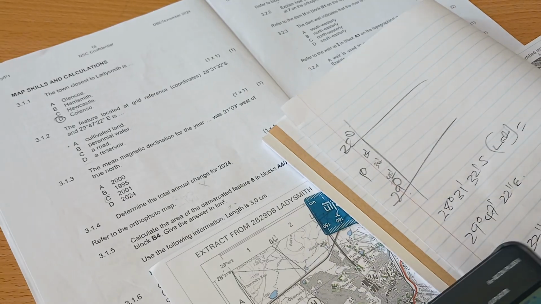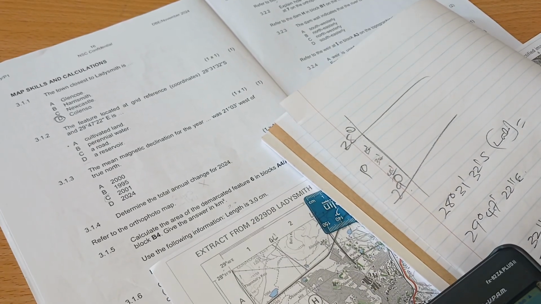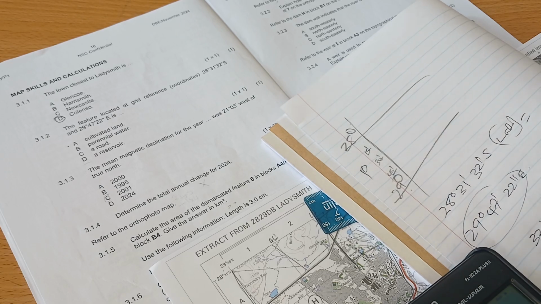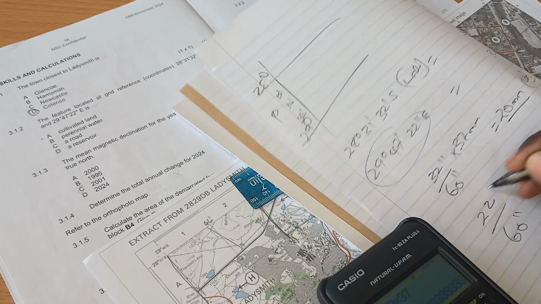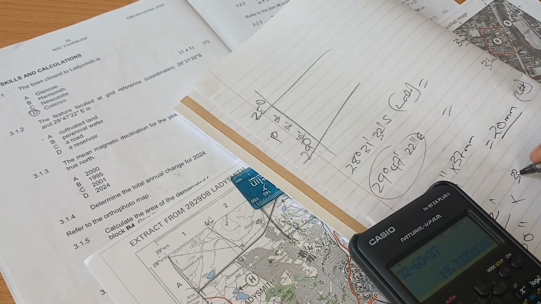Then, this is my latitude. I'm also going to do the same thing on my longitude. I'll take 22 over 60 seconds. I'll multiply it by 33.